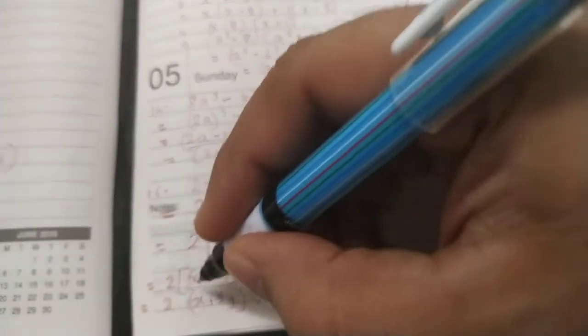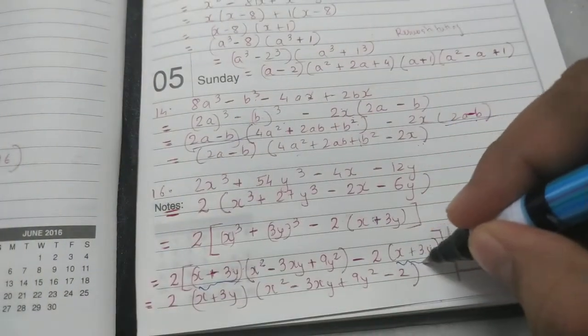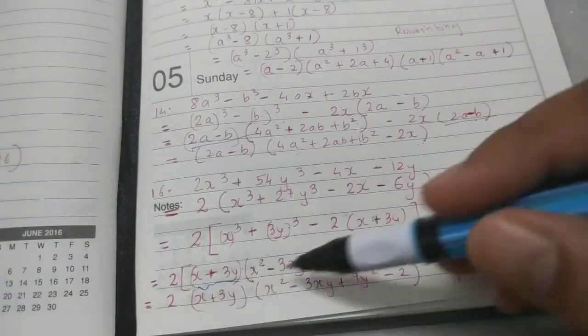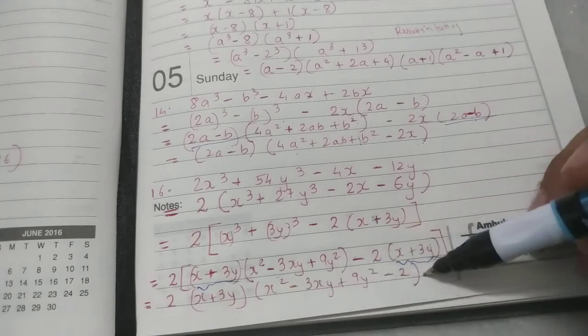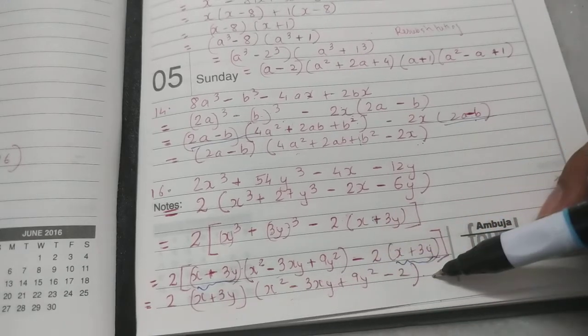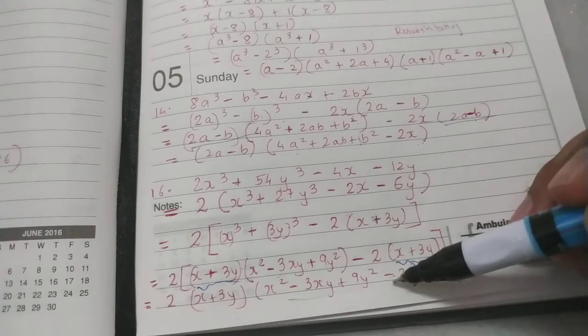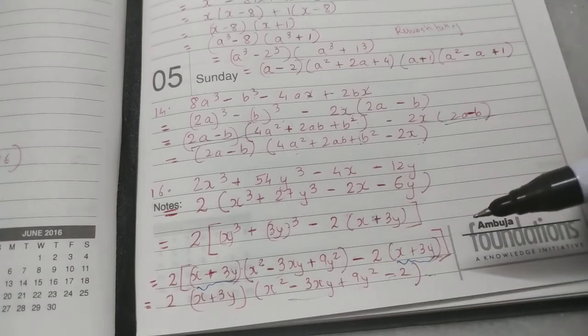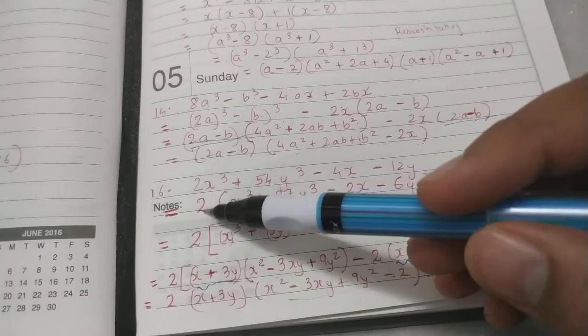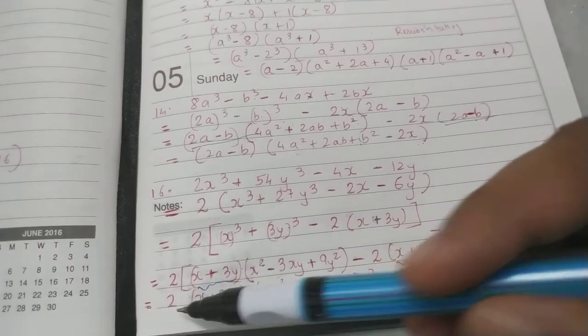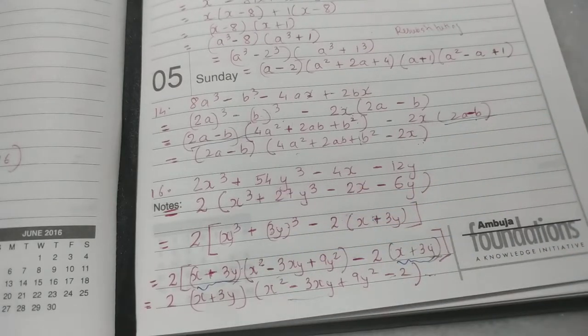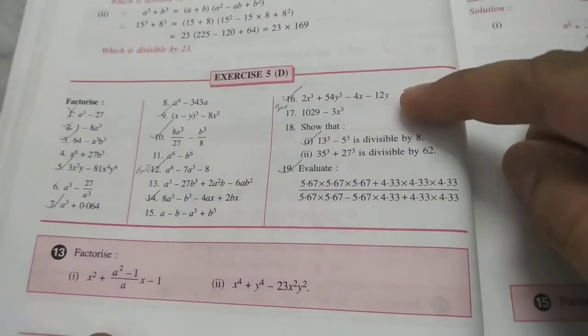Now this bracket is common, so take it out common and the remaining terms separately out here. There is nothing more we can do to solve this further. There's no formula, there's nothing in common, no like terms, and this 2 which we had taken out common remains as it is in the end. So this is the final answer. So mark the 16th sum as IMP.